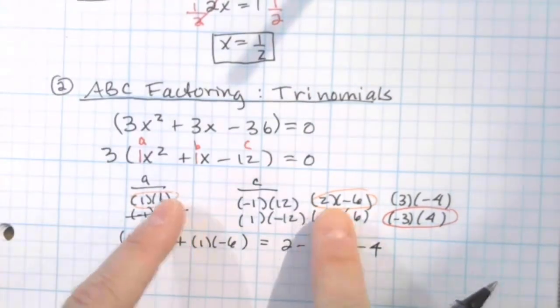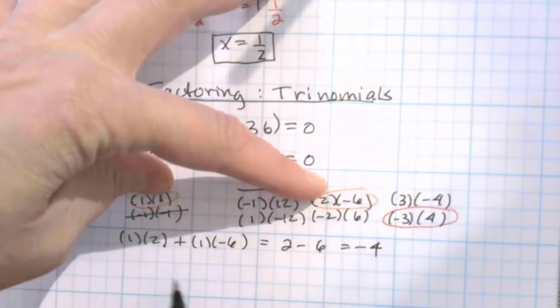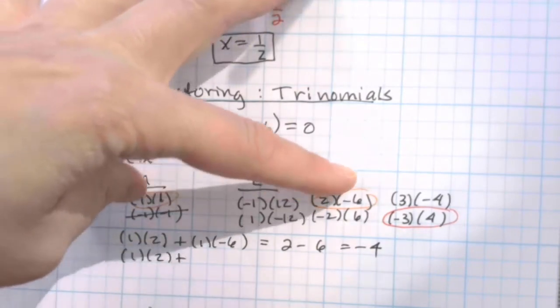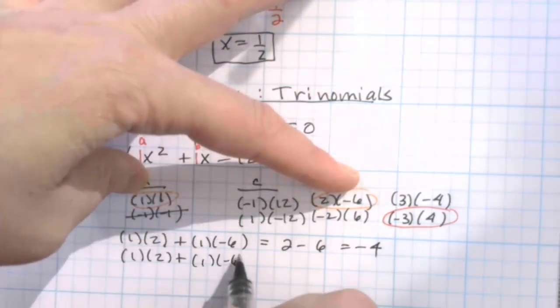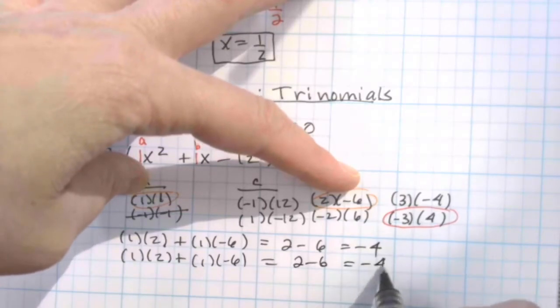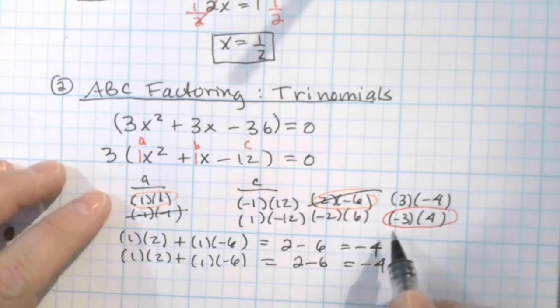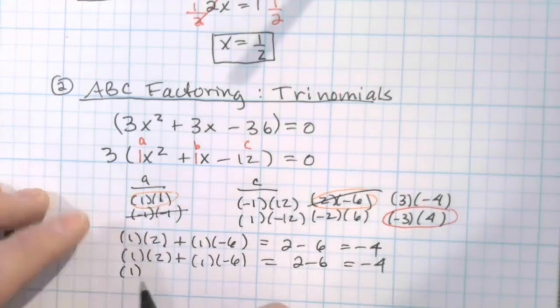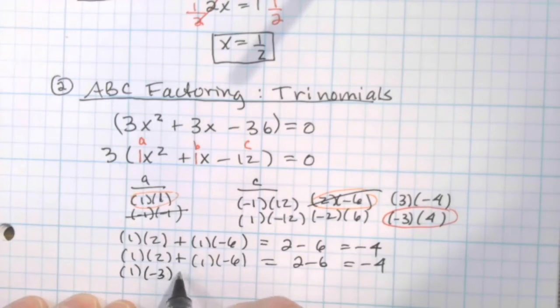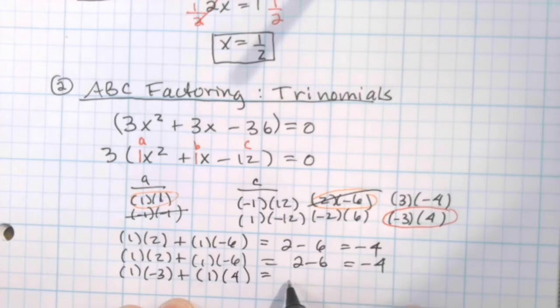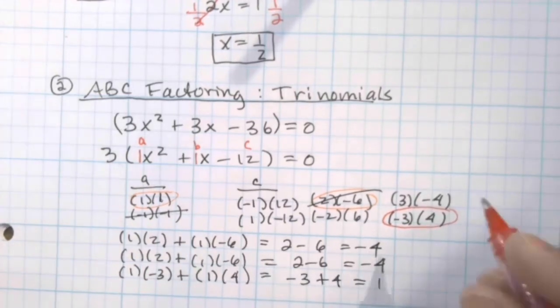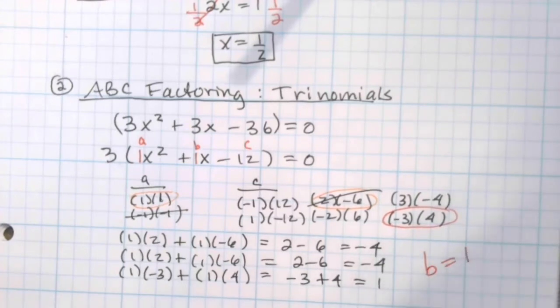And then inside terms and outside terms. Inside terms, 1 and 2. Outside terms, 1 and negative 6, which of course gave us the negative 4. Now, the correct one happens to be this, because if you take first terms and second terms, first term 1 times first term negative 3, plus second term 1 times second term 4, you get negative 3 plus 4, which is 1. And remember, you are looking for your b value, which in this case is a 1. So we have a winner right there.